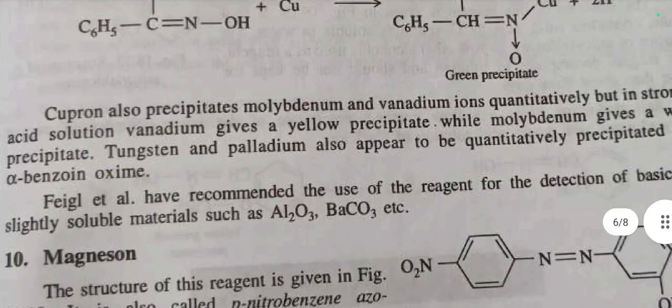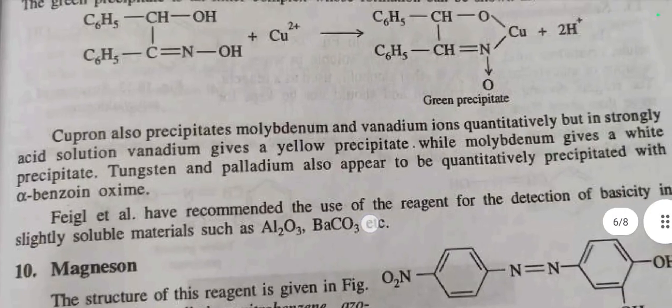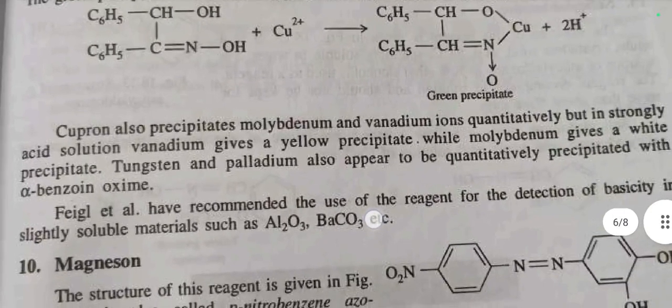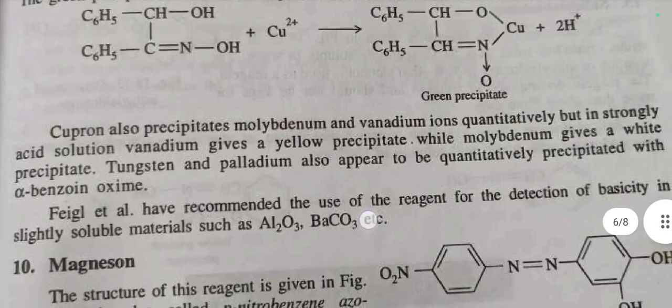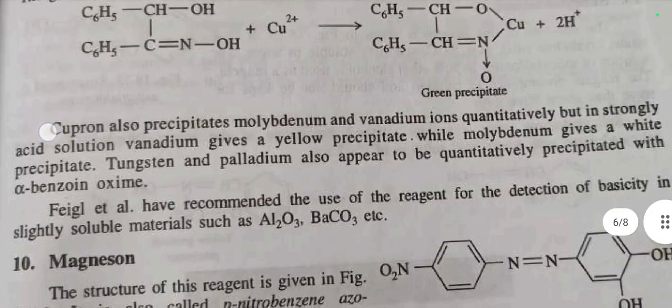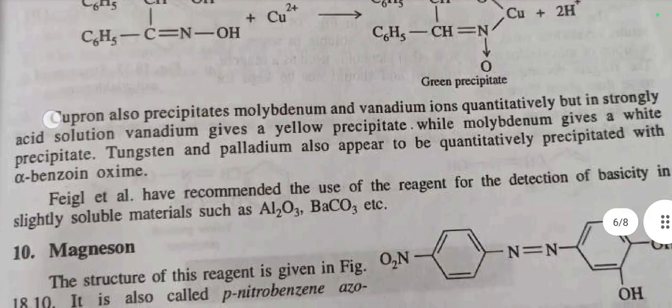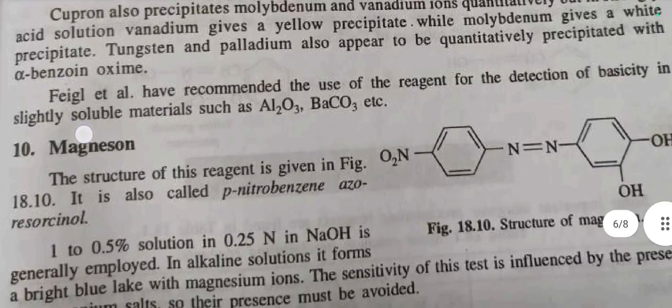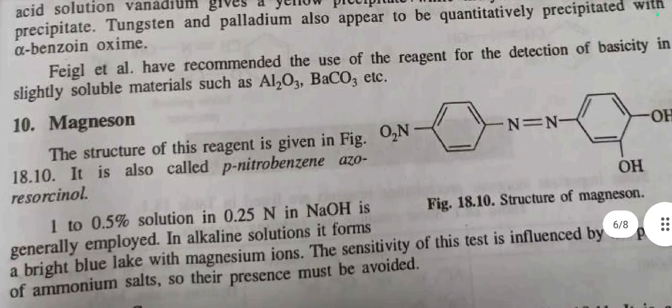Cupron also precipitates molybdenum and vanadium ions quantitatively, but in strongly acid solution, vanadium gives a yellow precipitate, while molybdenum gives a white precipitate. Tungsten and palladium also appear to be quantitatively precipitated with alpha benzoin oxime. Feigl and Ataal have recommended the use of this reagent for the detection of basicity in slightly soluble materials such as Al2O3, BaCO3, etc.